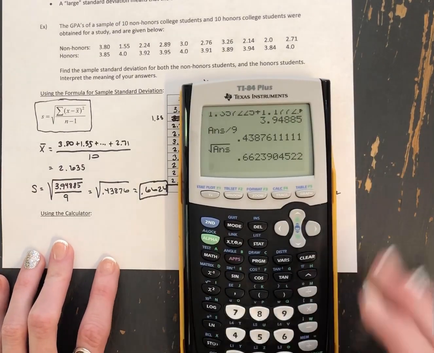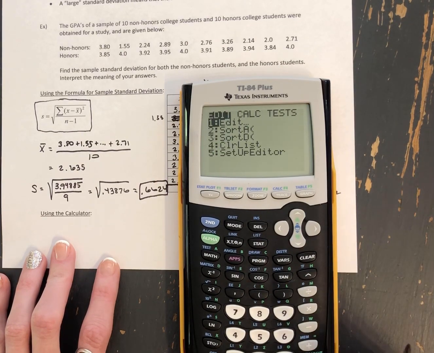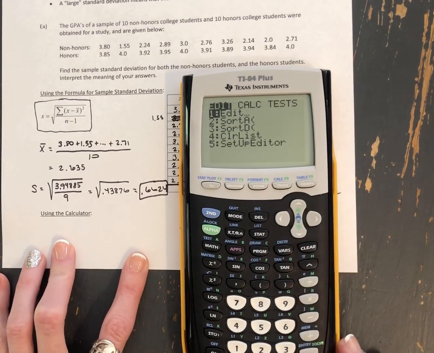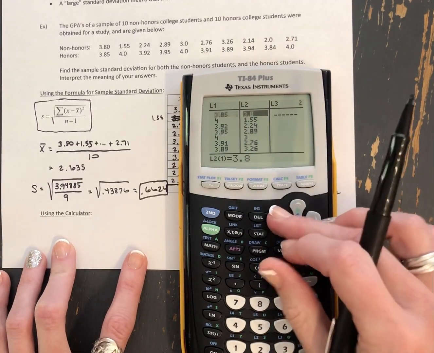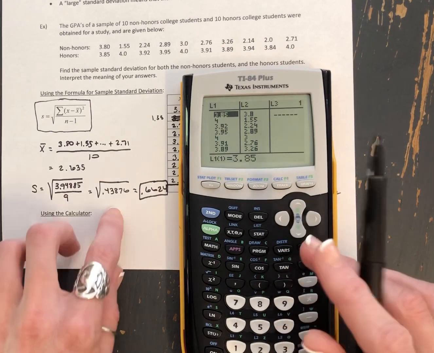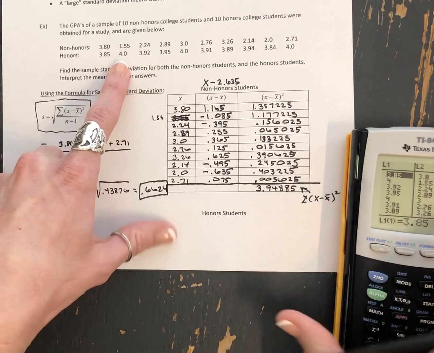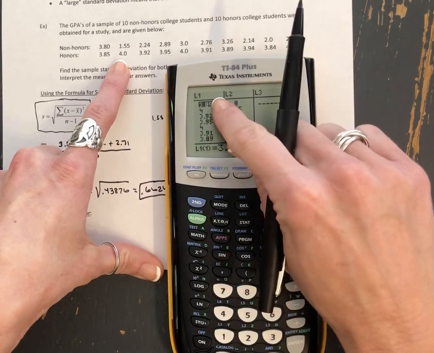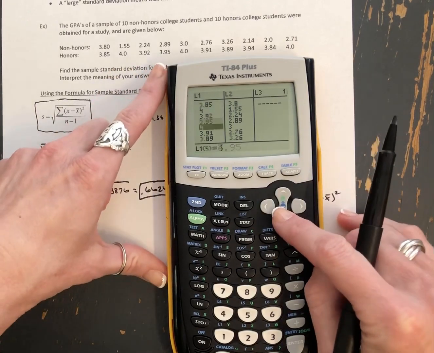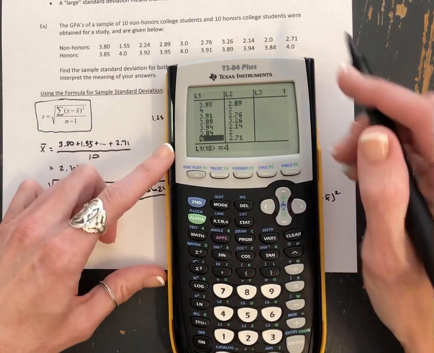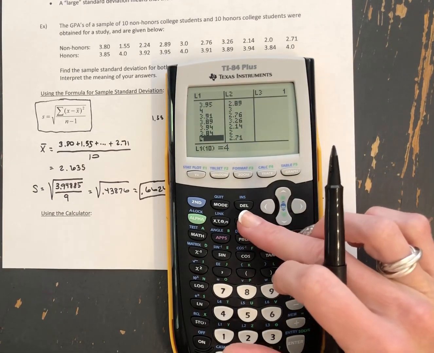So the first thing that we would do is hit stat and enter on edit. So stat edit, and then in list 1, we would enter each of the GPAs for the honors students. So 3.85, 4, and you'll notice I already did that, just all the way through to the last, the 10th one, which was that 4.0. So you'll enter those values in list 1, and then we're going to hit stat again.